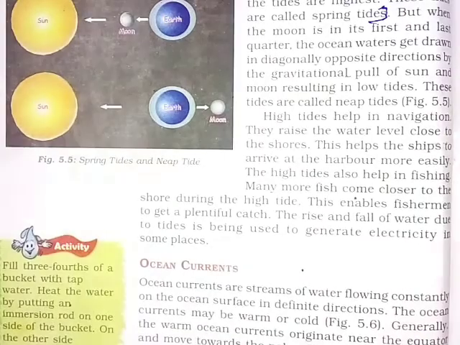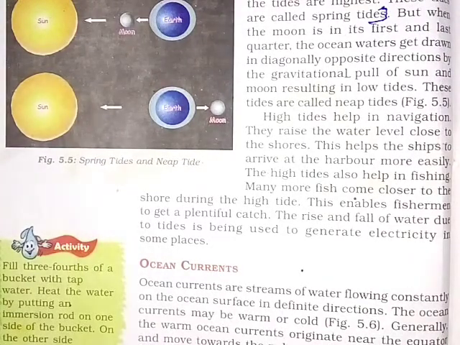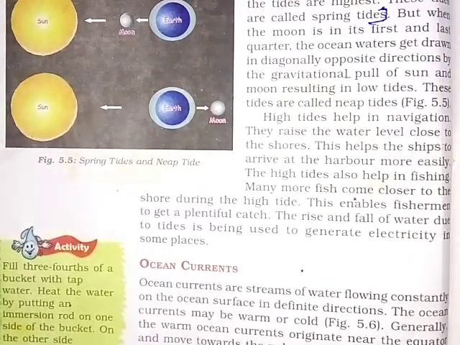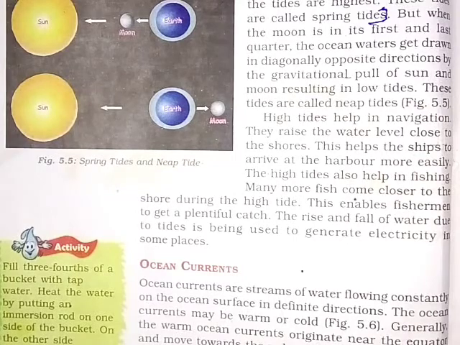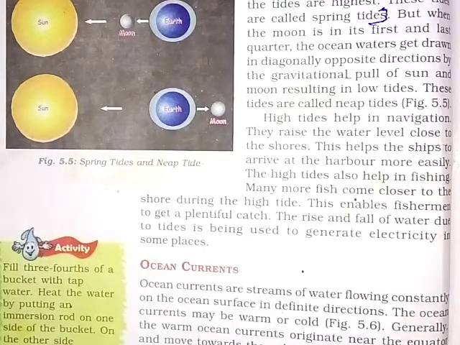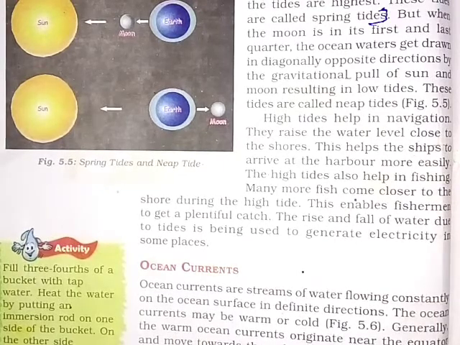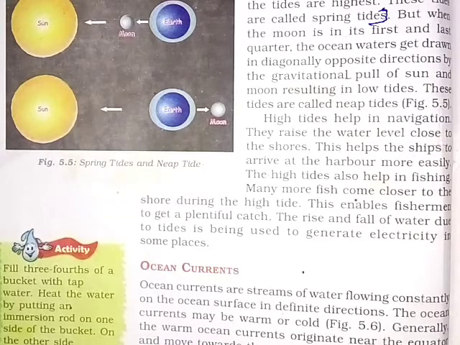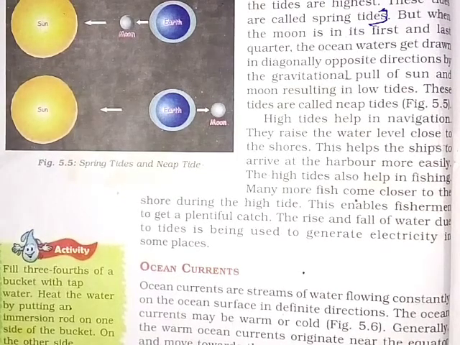But when the moon is in its first and last quarter, the ocean water gets drawn in diagonally opposite directions by the gravitational pull of the sun and moon, resulting in low tides. These tides are called neap tides.